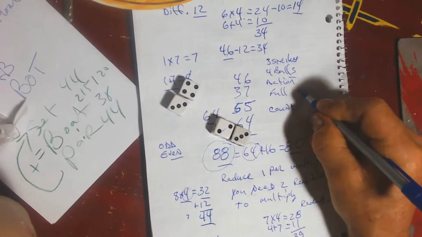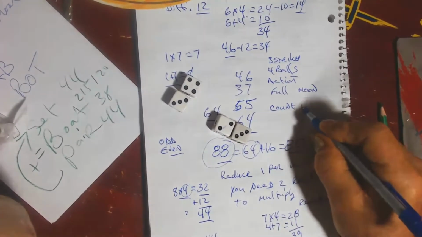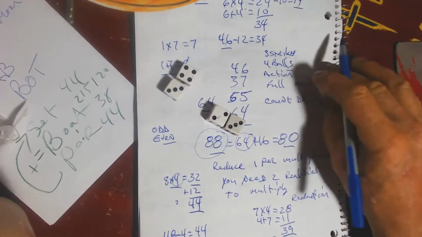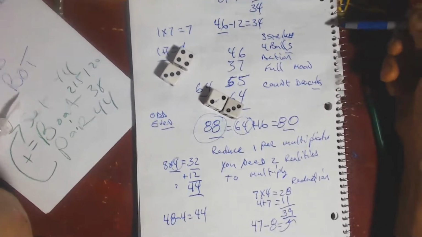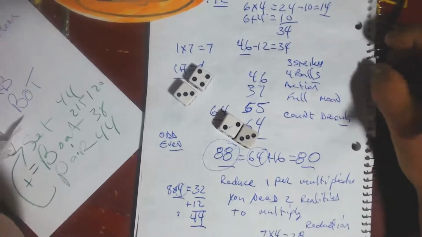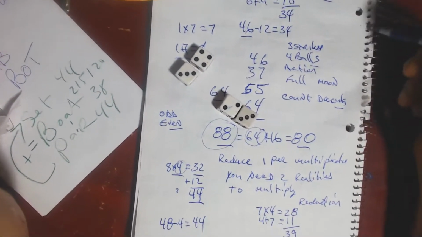I don't know if you want to count Moon Dracula, because on a full moon count Dracula, he's not coming out. Is that right? So the blood is not being sucked from the neck. I'm going to suck your blood, right?